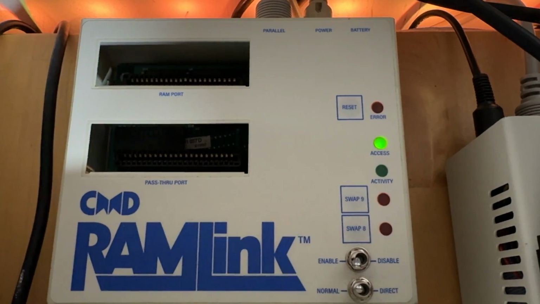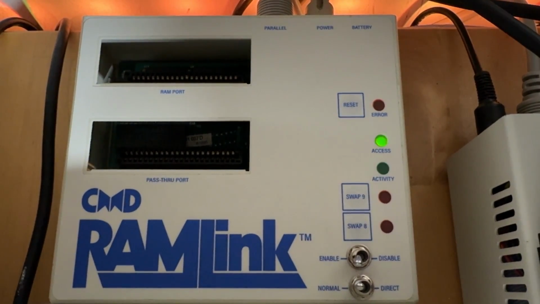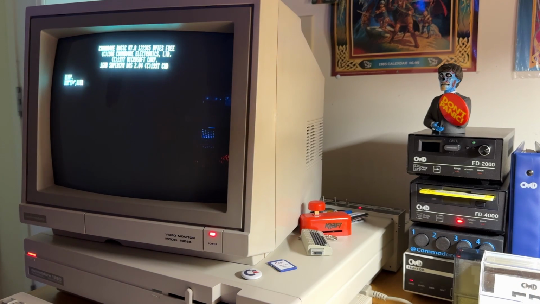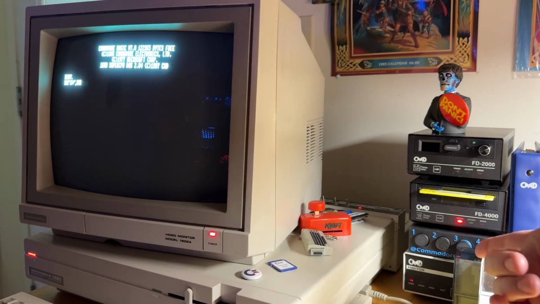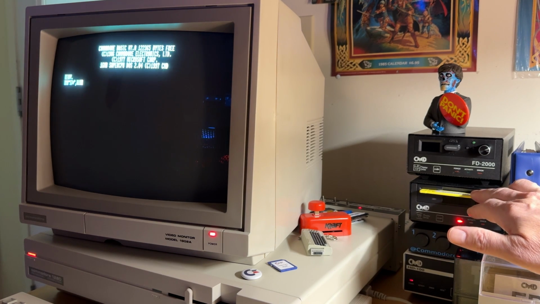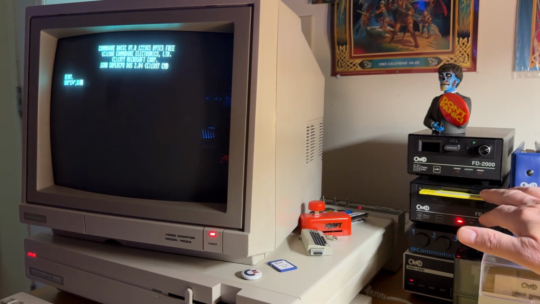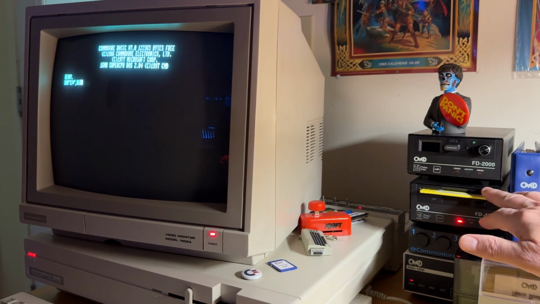Behind that is my RAM link. That also has 16 megabytes of RAM. I am only utilizing about 10 megabytes of it right now, and I use that only as my boot drive because it's super fast. But once we boot up, I actually move over onto the HD. And then I've got my FD4000 here for loading and sometimes saving files off in a different format. But usually I'm using this as a loading thing on occasion.